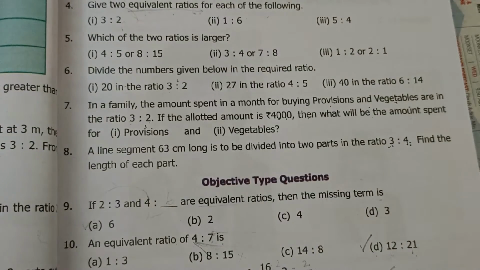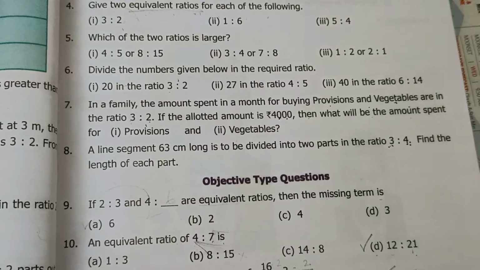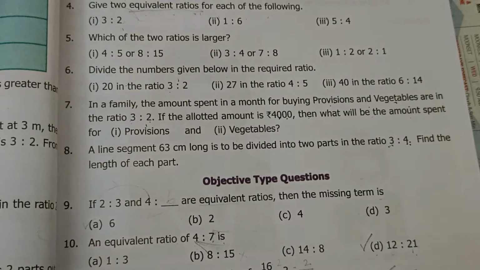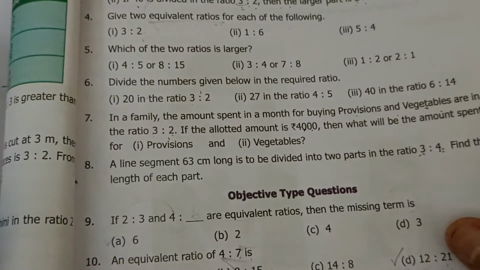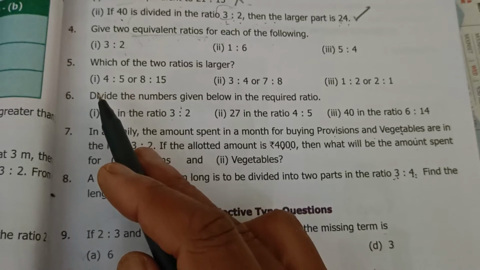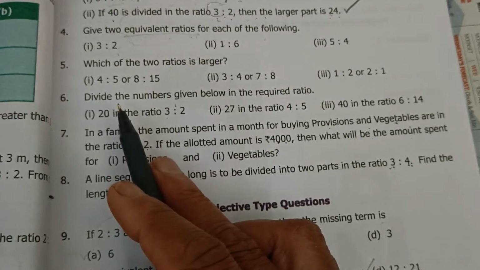In this video, we are going to see Class 6 Mathematics, Chapter 3, Ratio and Proportion, in which we are going to see exercise 3.2. Questions 1 to 5 we have done in the previous video. Now we will start from question number 6. Let us read.